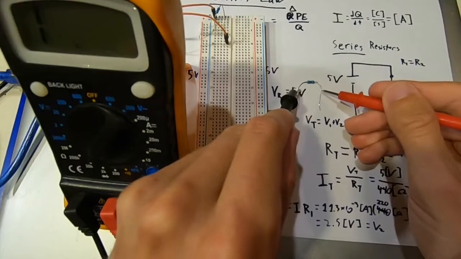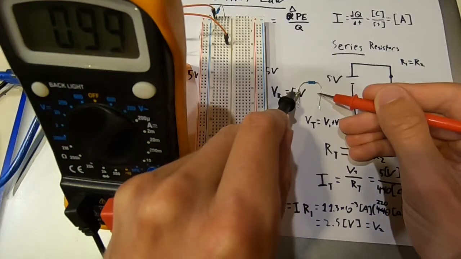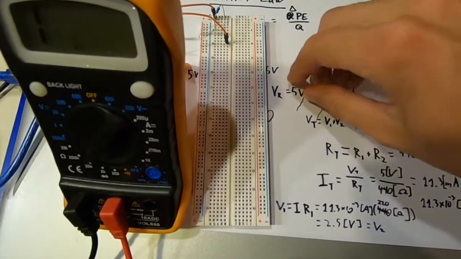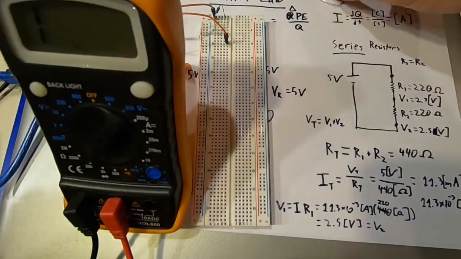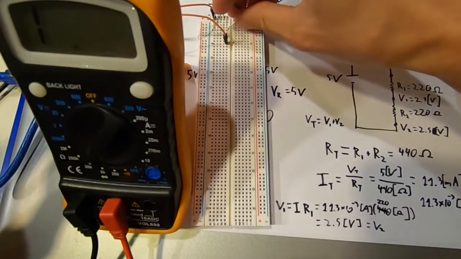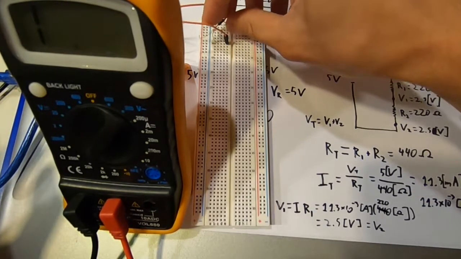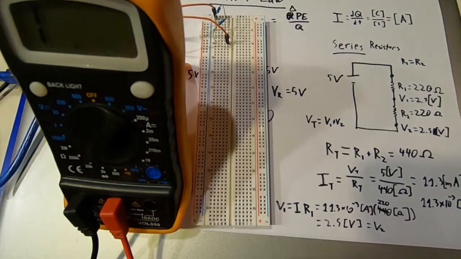And hooking up our leads, we see that we have approximately 1 kilo ohm. Okay, so we're going to put in the one node right here to connect into the other resistor. Put it at the node here to connect it to ground, completing the circuit.